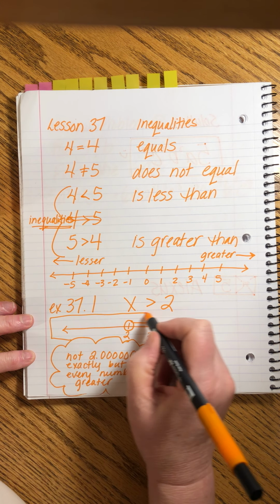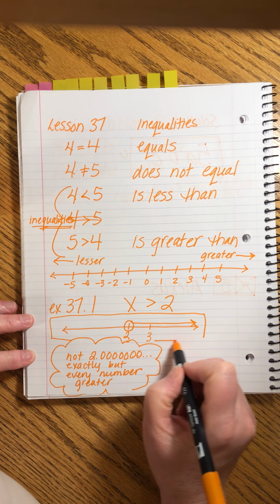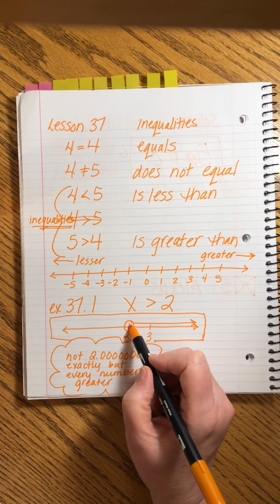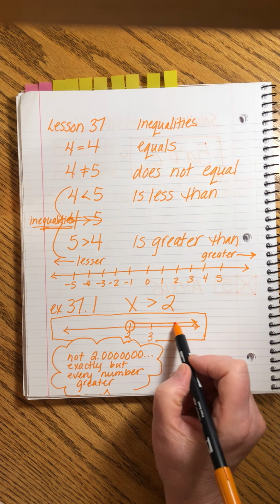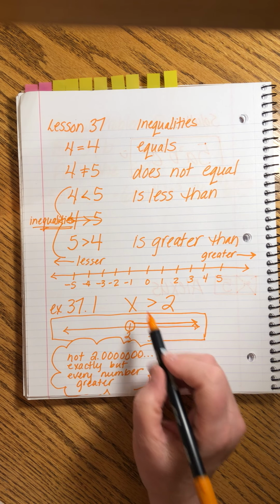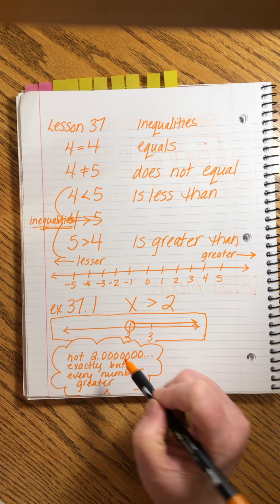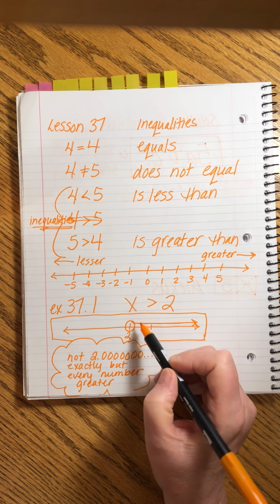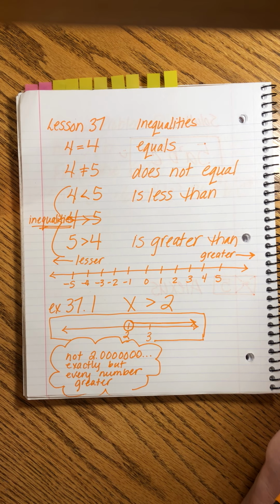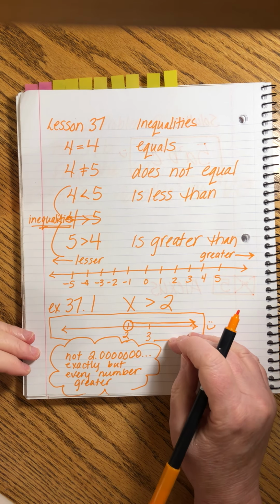We would draw a number line that looks just like that. Notice that I have arrows on my number line, and I've circled the number, and this is my solution. I'm saying that any of these numbers can be substituted in here for x, and they will make that come true. I have an open circle because I'm saying not exactly 2, but every tiny little number that's bigger than 2 is included. So this is my solution. This is exactly how I want you to draw your number lines.